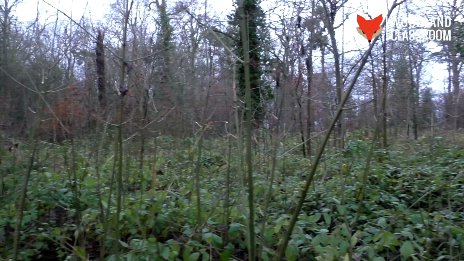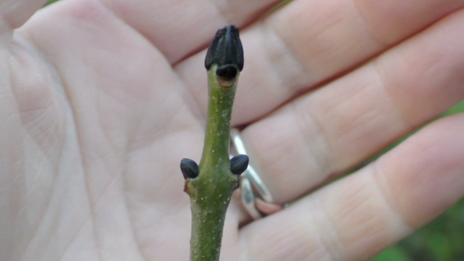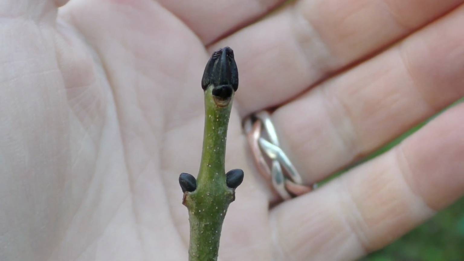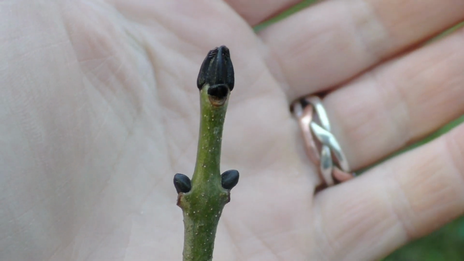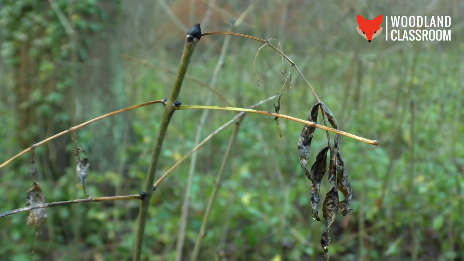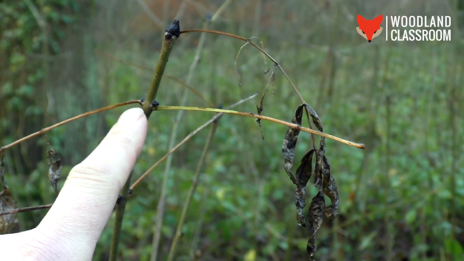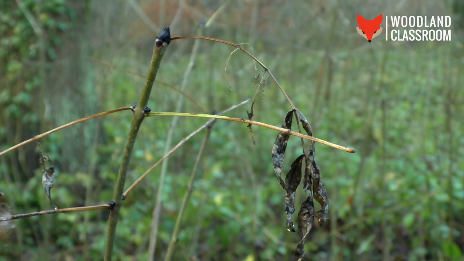Looking at a forest of young ash saplings like this is actually a great way to get up close and personal with the young twigs and buds and really get your eye in, so you're confident in identifying the ash tree. Here we have a young ash sapling. There's the distinctive terminal bud and two opposite black buds here and here.